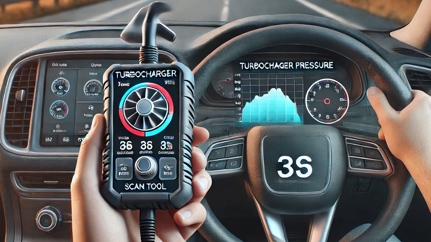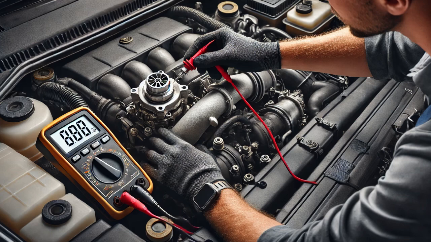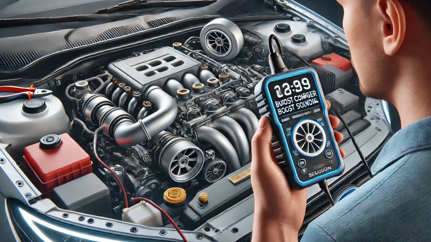To investigate further, I used the scan tool to activate the turbocharger boost control solenoid, but didn't hear the expected audible click. This suggested a problem with the solenoid. I disconnected the connector from the solenoid and inspected the terminals, wiring harness, and connector for any visible faults, but found none. Next, I used a multimeter to measure voltage and ground at the connector.